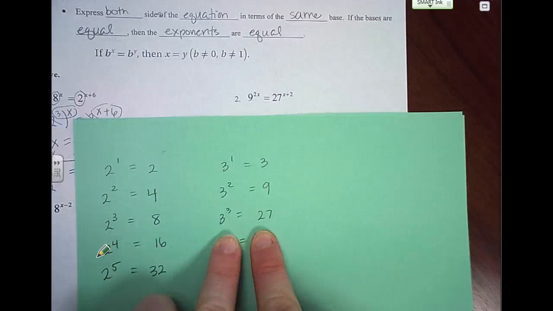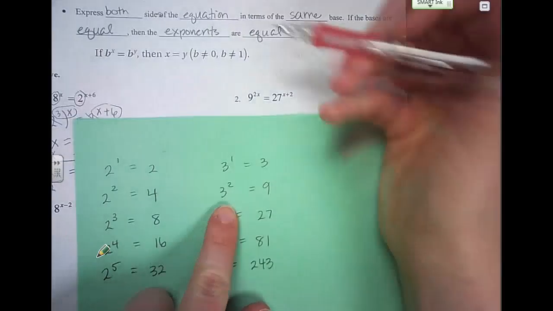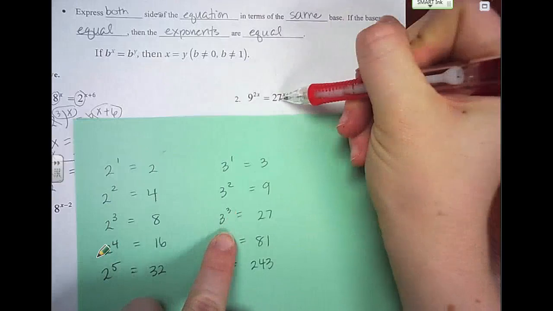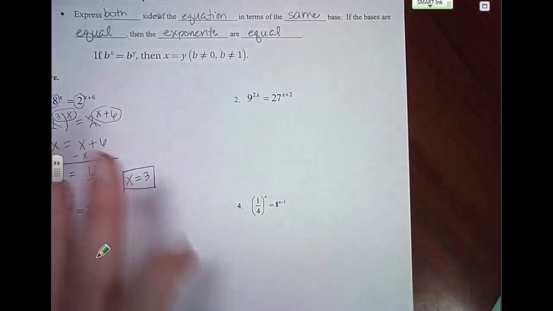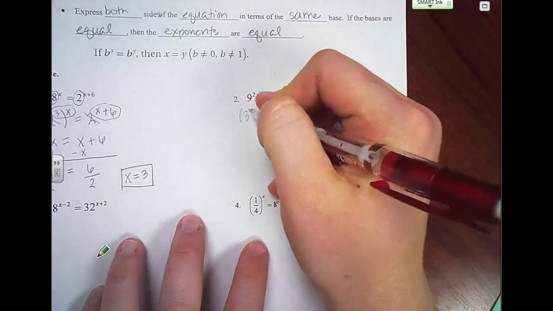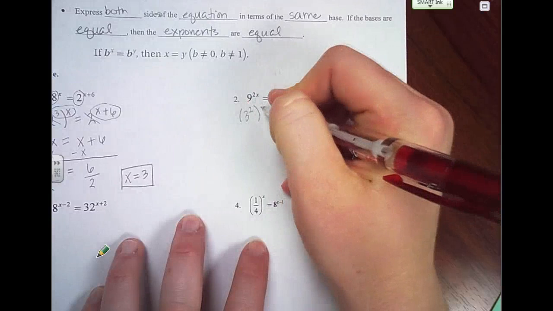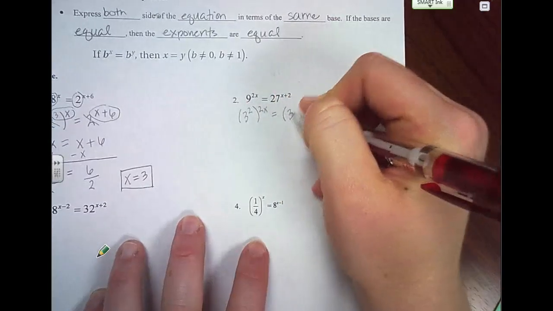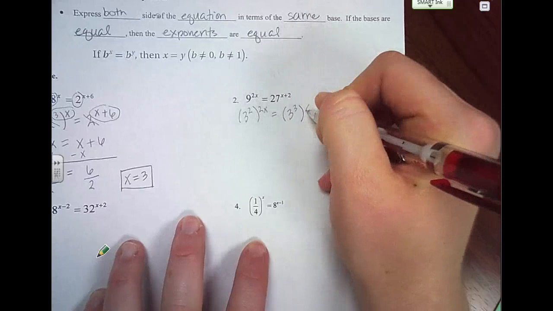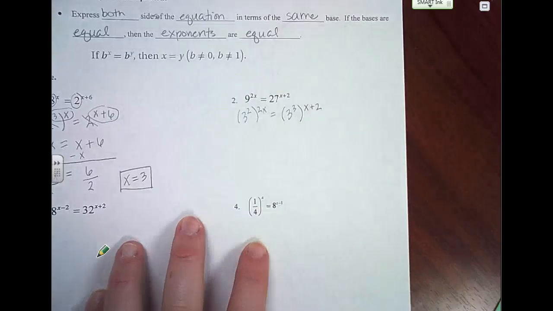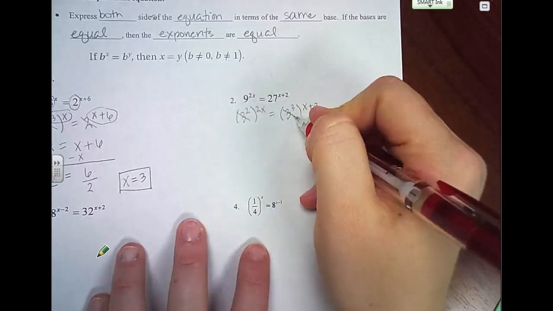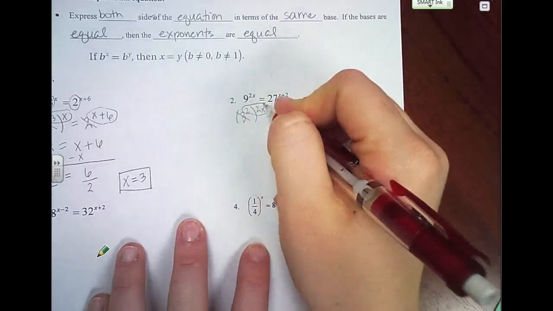So I'm going to change both sides of this equation. This 9 is going to become 3 squared. This 27 is going to become 3 cubed. So I change the 9 to 3 squared. I still leave that 2x equals. And I change the 27 to 3 cubed. And I leave the x plus 2. So again, the bases are the same. Now I can set the exponents equal to each other.